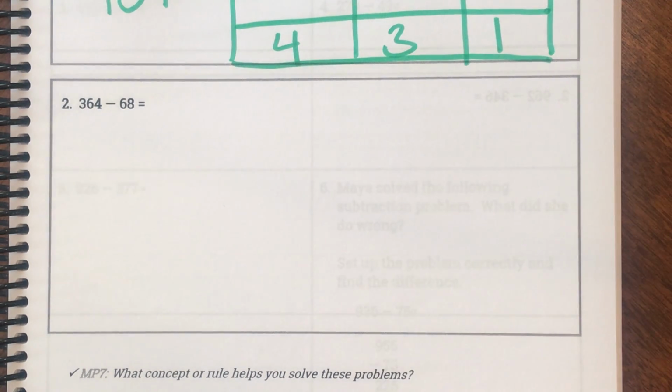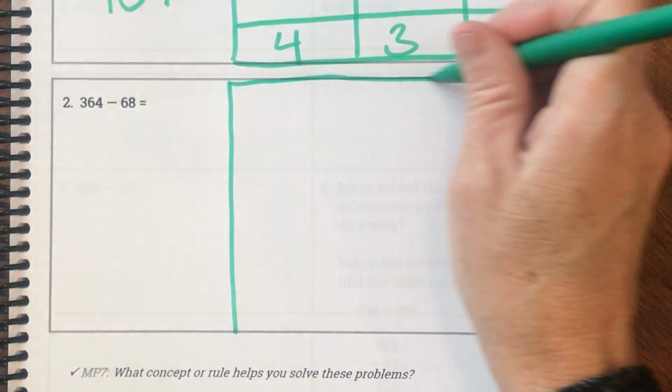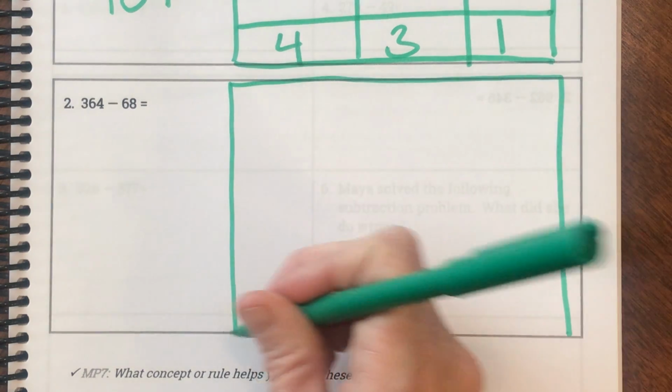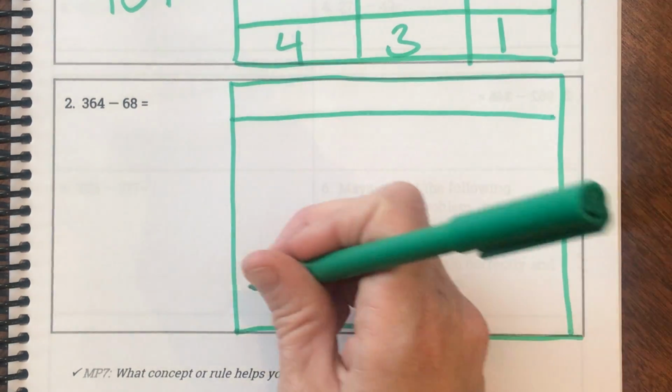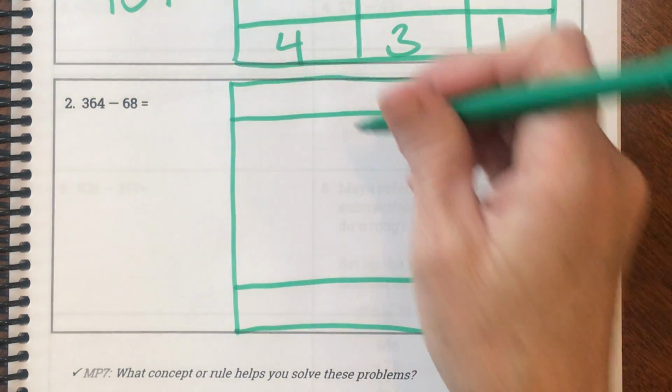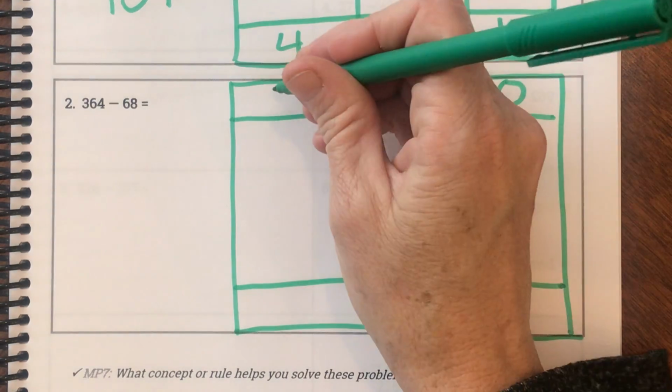Our next equation says 364 subtract 68. So let's do our place value strategy. Let's first draw our big place value chart. Let's draw our title for our place values and our answer. And then let's make 2 lines, so we have 3 columns.